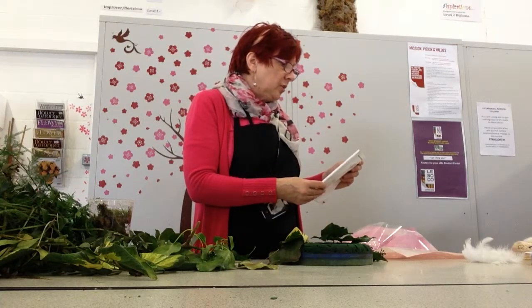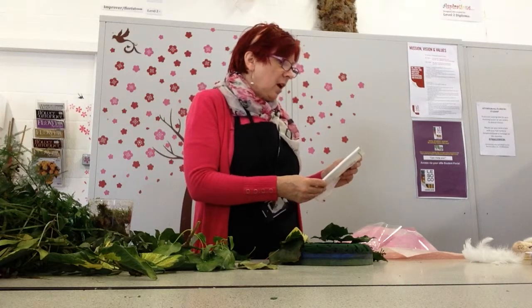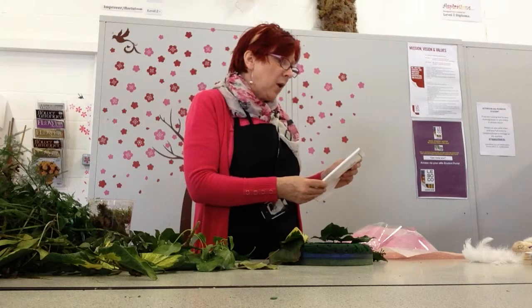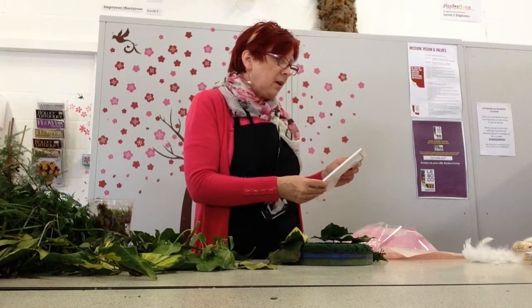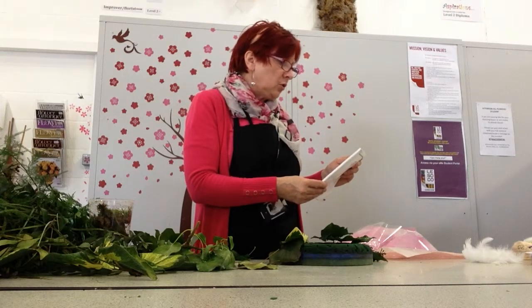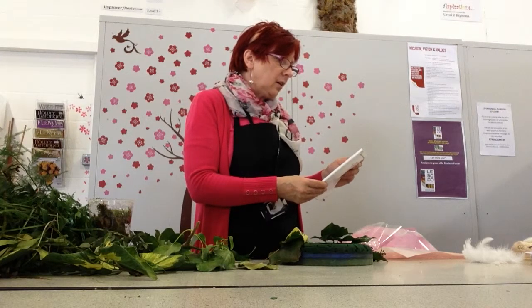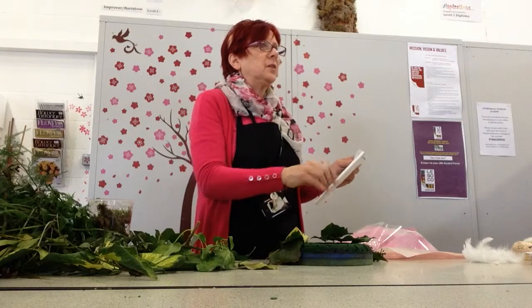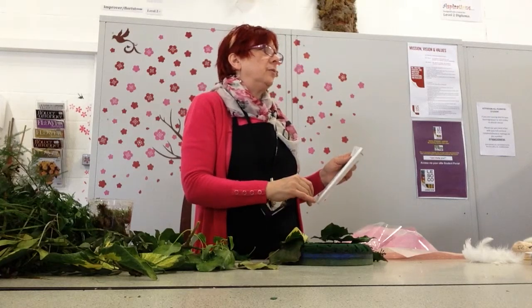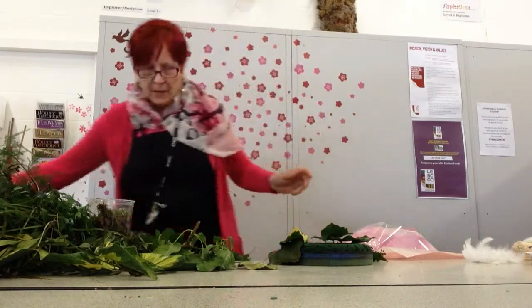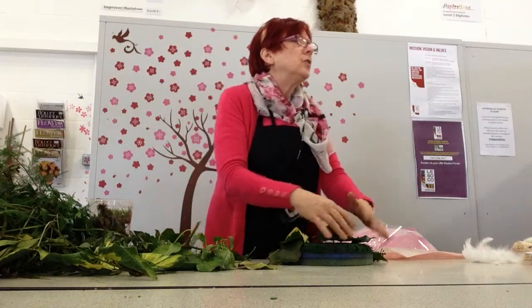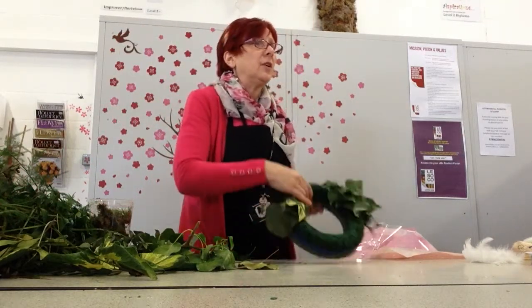A vegetative arrangement should not contain materials that have been manipulated in any way. Heights within the design are representative of natural growing condition, with the tallest growing being the tallest in the design. Designs can incorporate accessories, so it could be stones and bark, etc. So you could either do this on a posy pad or a wreath.